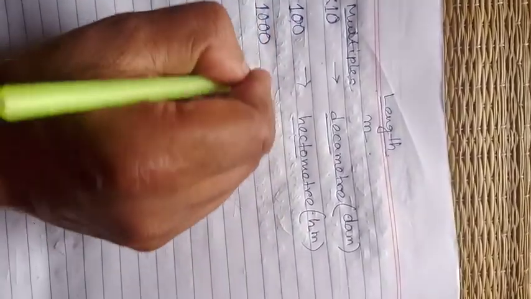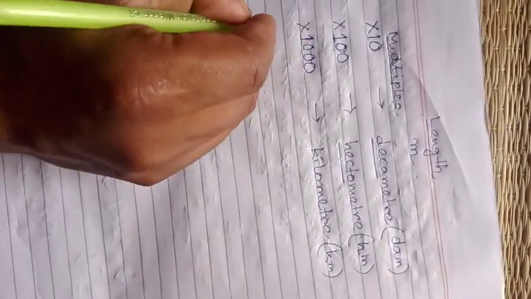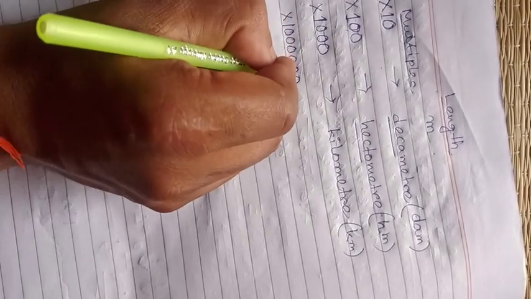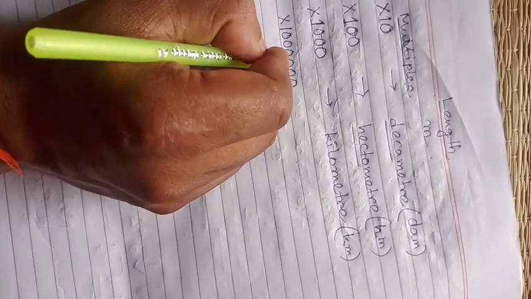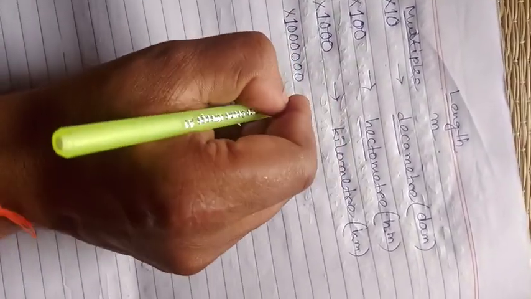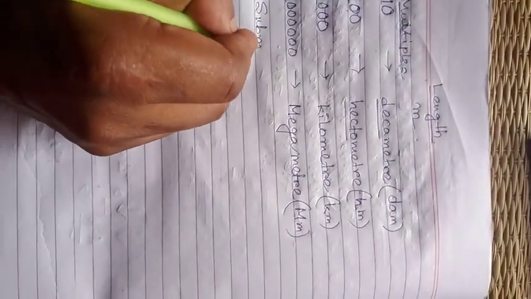For multiplying the meter 1000 times, that means 1000 meters, we say kilometer, and we write km, small k small m. For multiplying 10 lakh times, that is 1 and 6 zeros, unit, tenth, 100, 1000, 10,000, lakh and 10 lakh, we use another prefix, megameter, and we write capital M small m. These are the multiples of the unit, and there are some submultiples also.